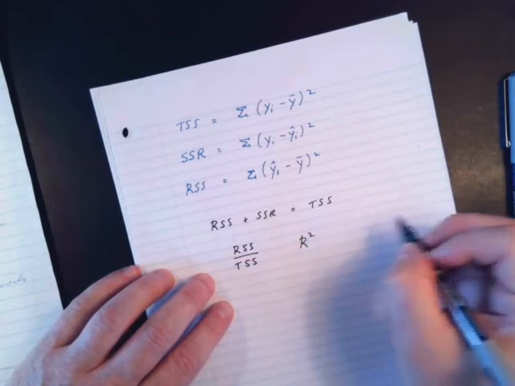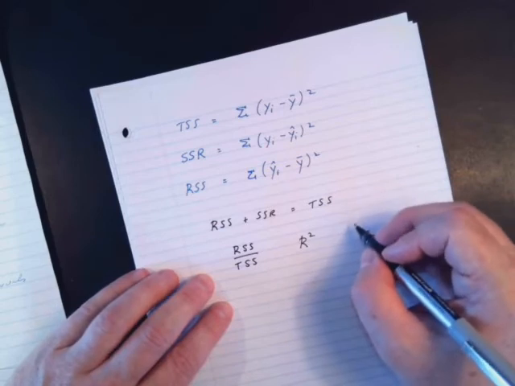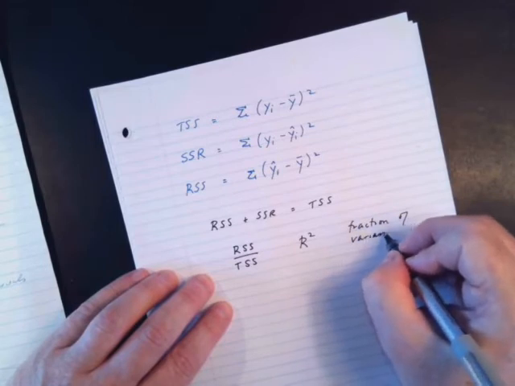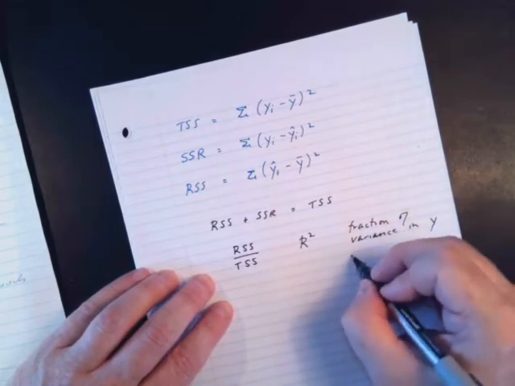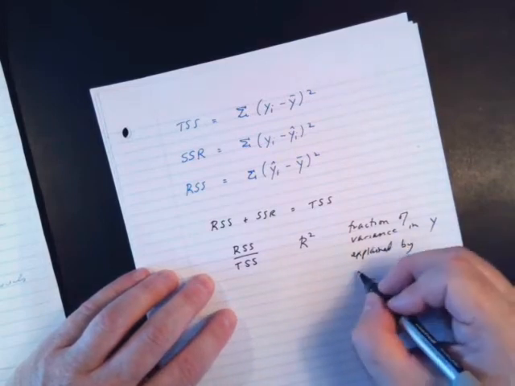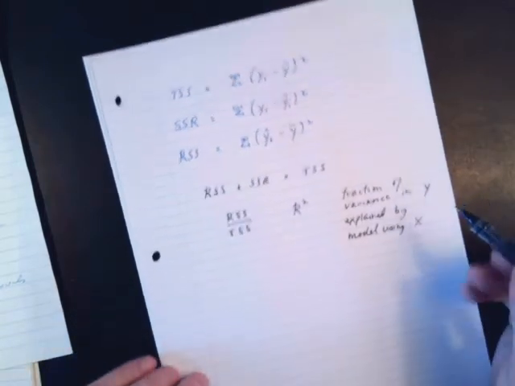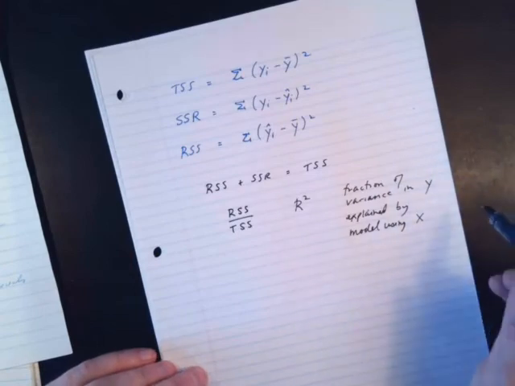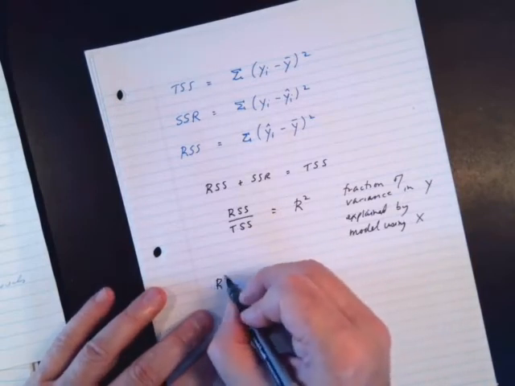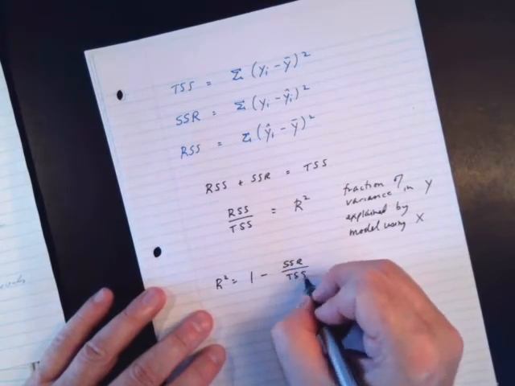And we're going to call this R squared. So R squared is the fraction of the variance in Y explained by the model using X. And you could also write it, R squared equals 1 minus the sum of the squared residuals over the total sum of squares.